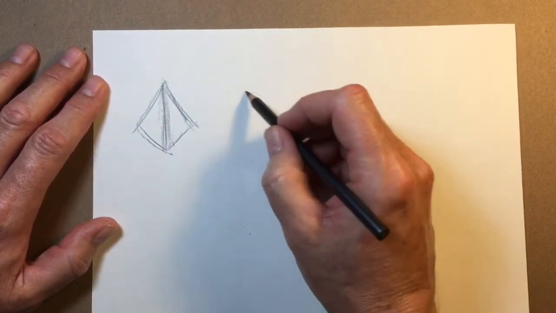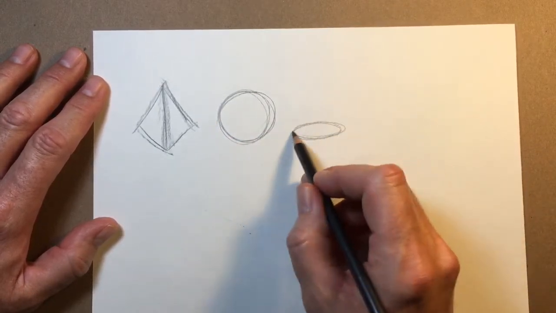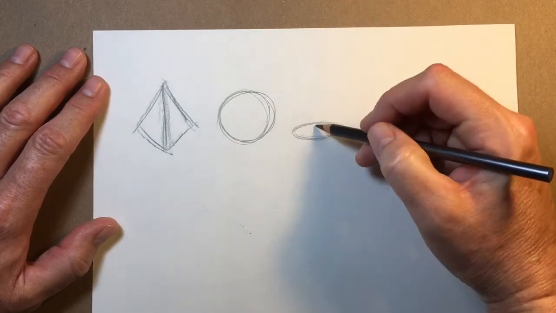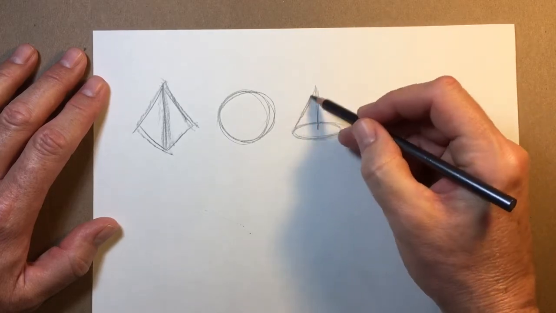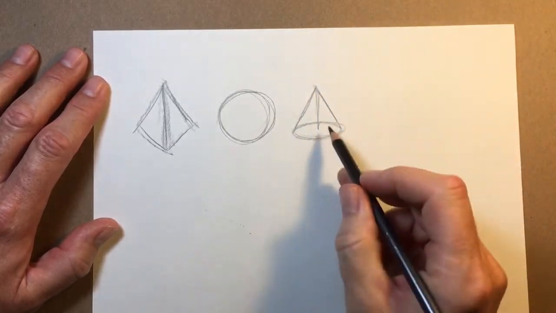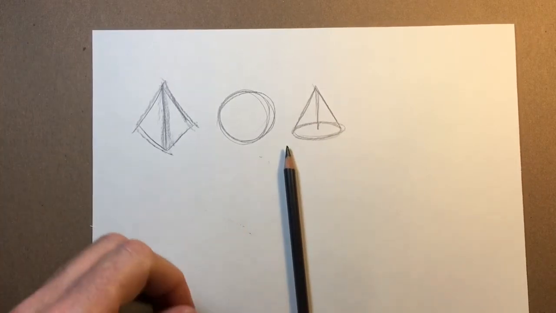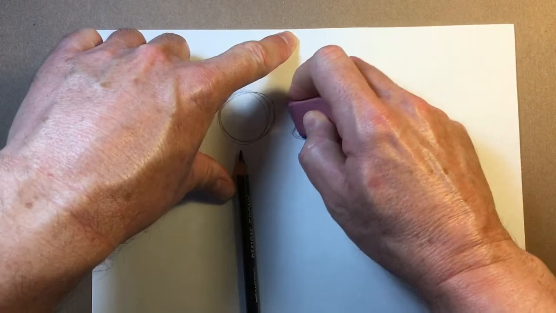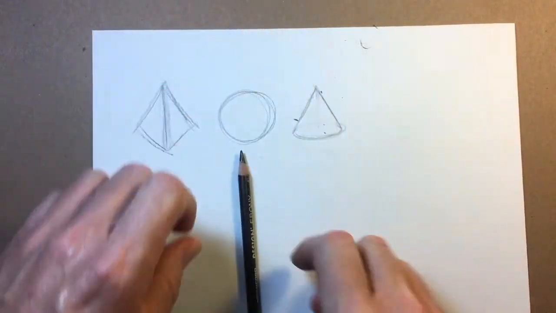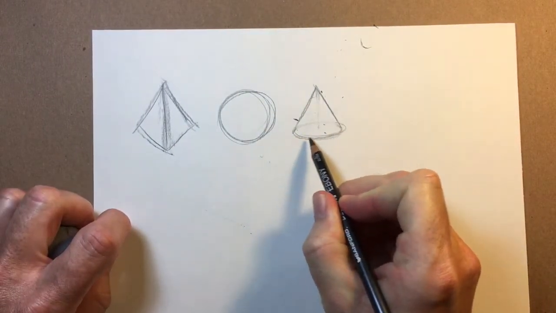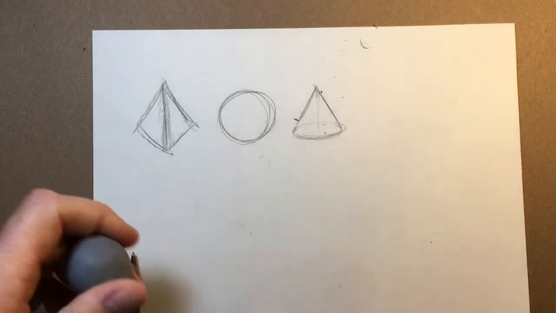We have a sphere. We have a cone. I like to draw the ellipse, and I like to draw a vertical from the center, and then I connect the points, and that makes a nice cone. And then I can erase this. Shaboom. See how we get the nice elegant edge by drawing the ellipse through.